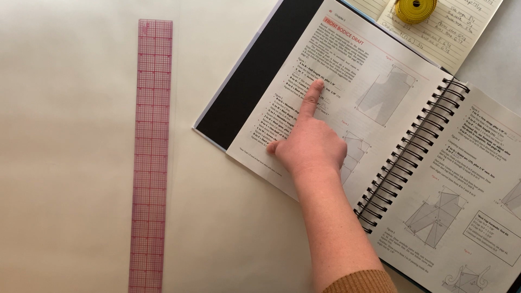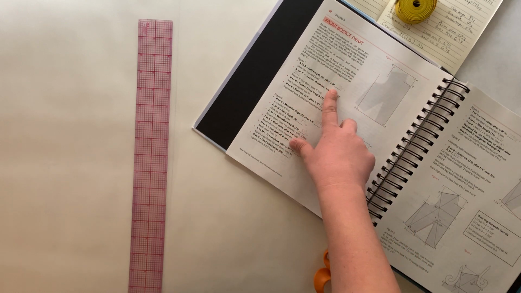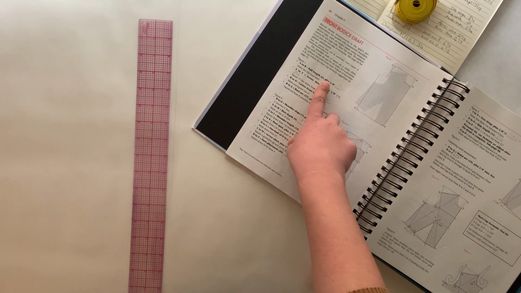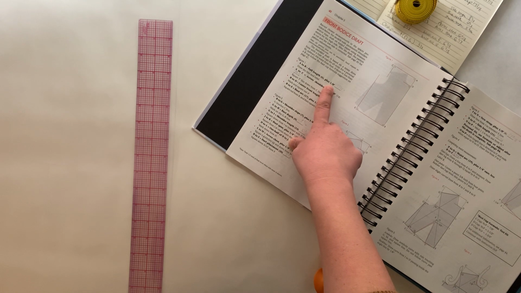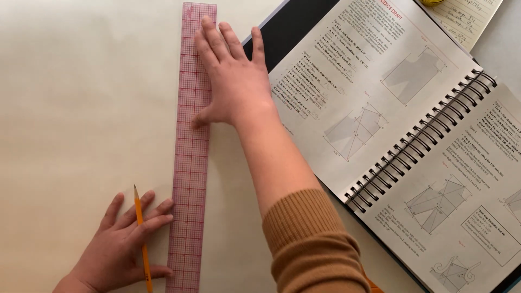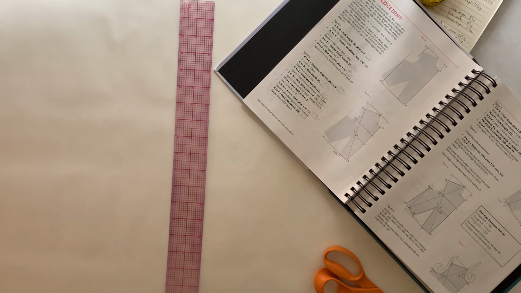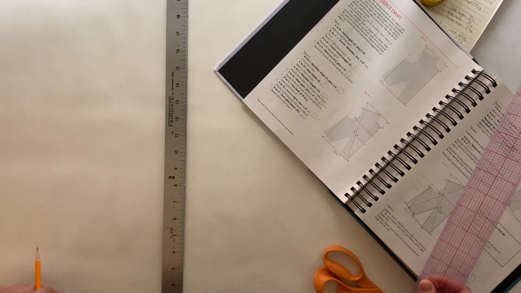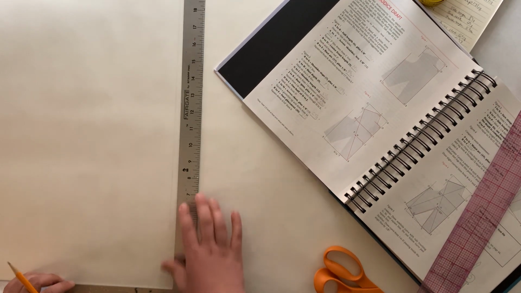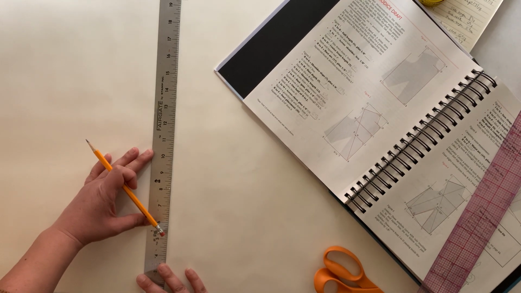That's going to be the longest part of the torso in the front. So that's going to be my first measurement, and that is 17 1/4 for me, but they want me to add 1/8 of an inch there. So mine is going to be 17 3/8 of an inch. So I'm going to start by making a line. I can use either my quilting ruler here, or if it's easier, you can use your L square. Either one really works. I'm going to go ahead and use my L square since it's a little bit longer.